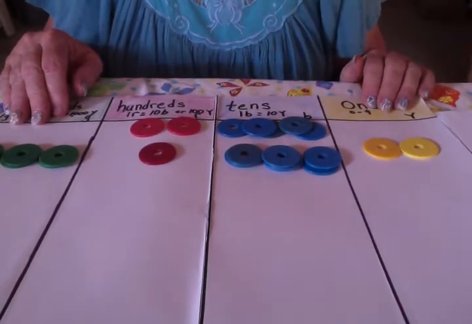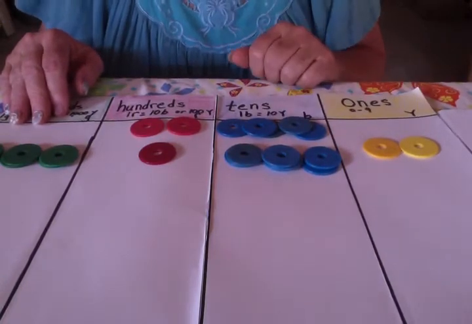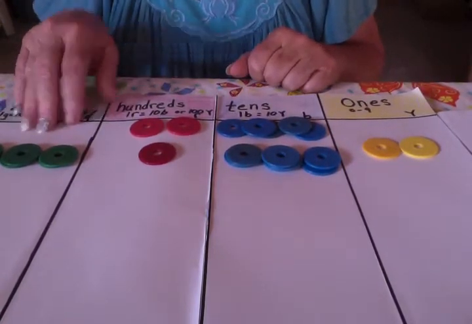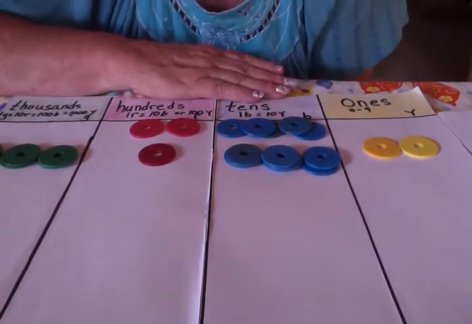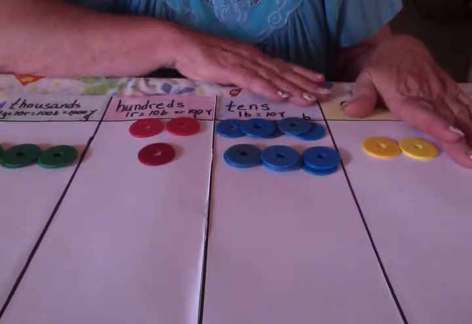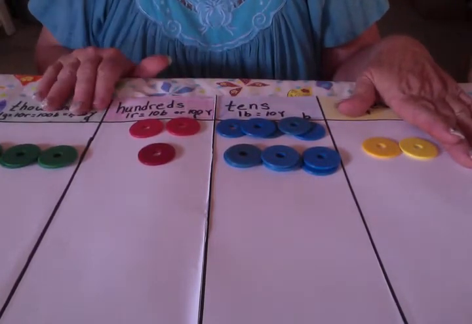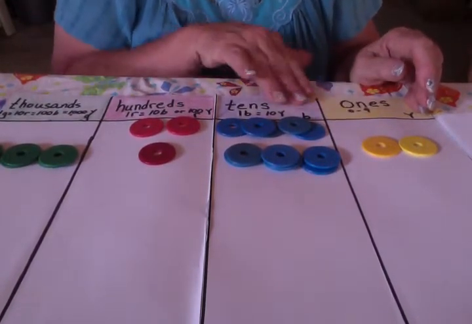You can build it by just saying, okay, I'm looking at the number and I have 7 tens and I have 6 thousands and I've got 100 and I've got 2. But I never do that. I always build from my ones column up. I do that because that's the way I trade. I trade from my ones column up.